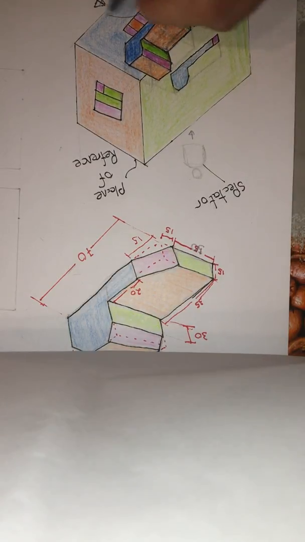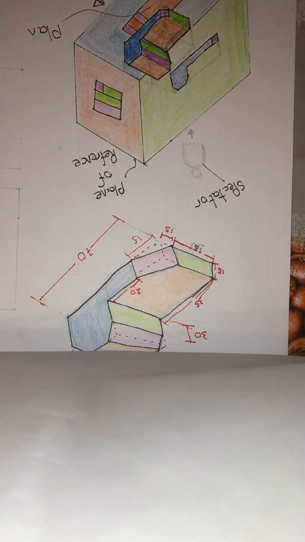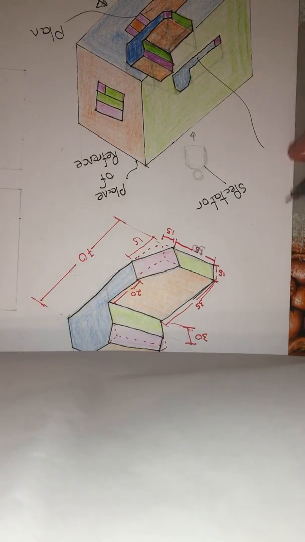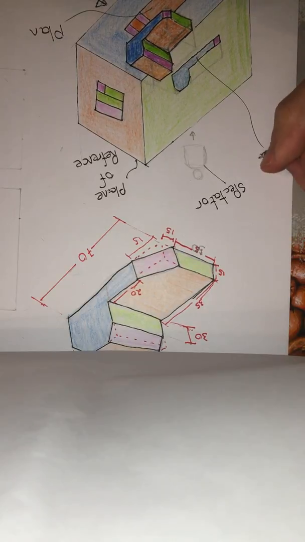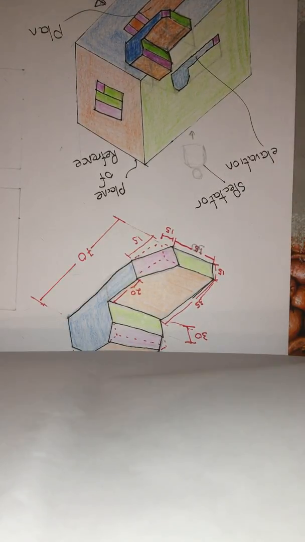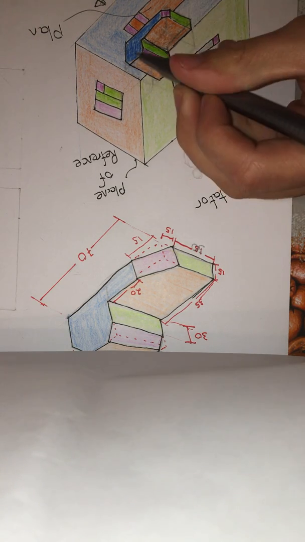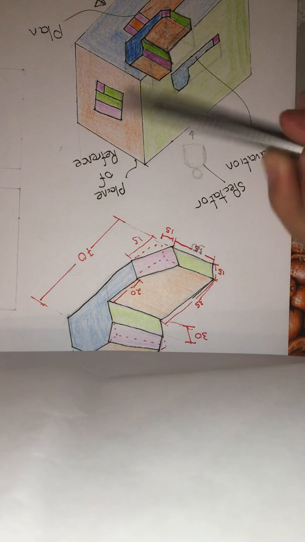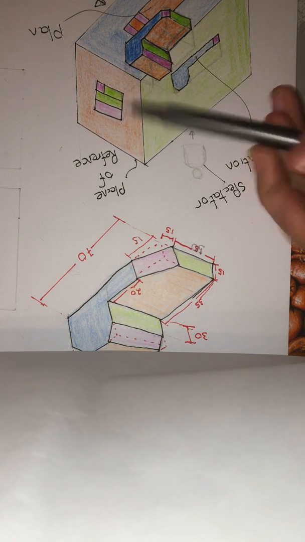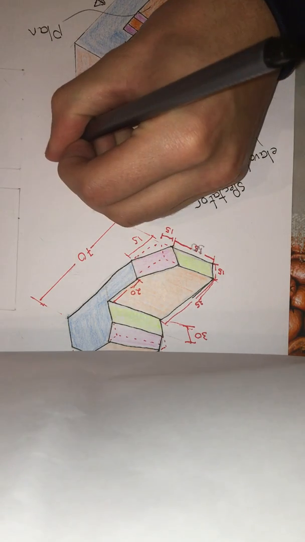This is your plan. This spectator looking in here gives you your elevation. And we have one more looking in this direction, projecting onto the back of the plane of reference. This is called your end view.